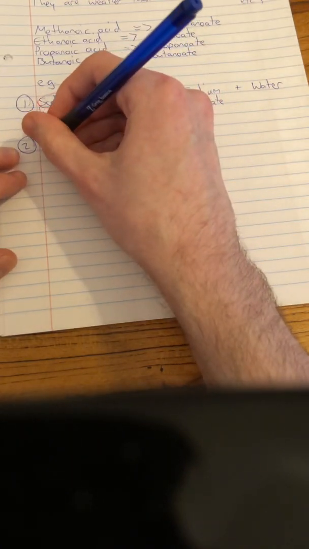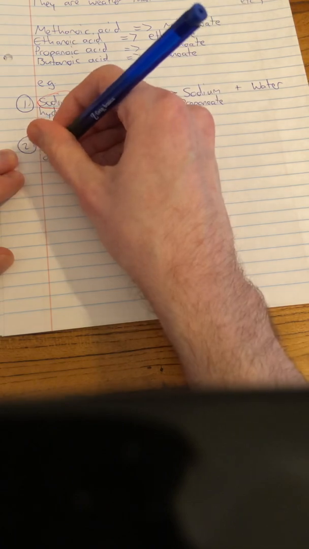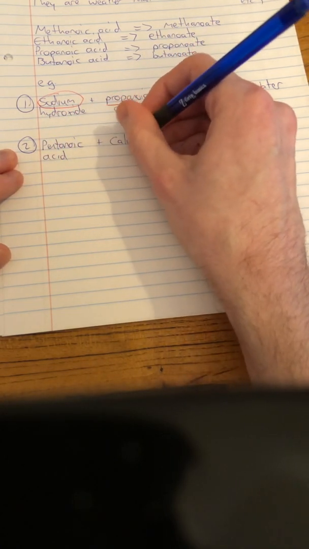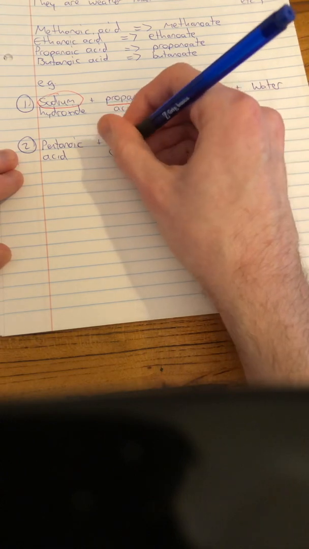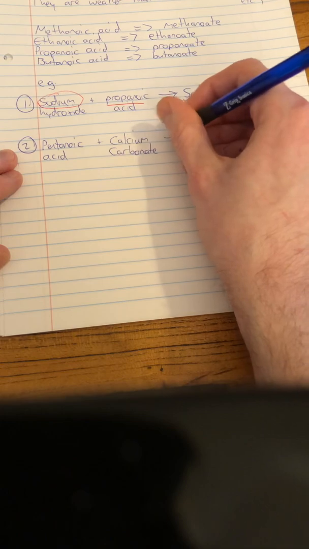Now the second one, we'll do one more. Let's go for pentanoic acid, and we'll combine that with calcium carbonate. Okay, so let's name the salt.